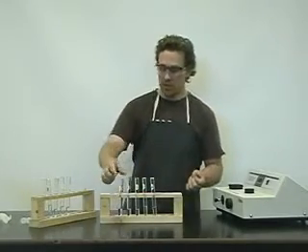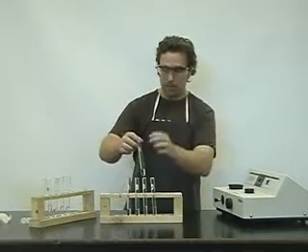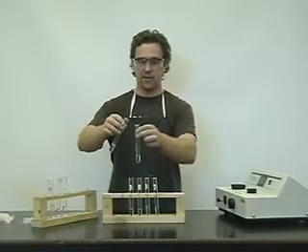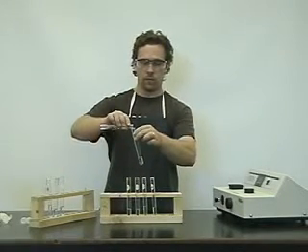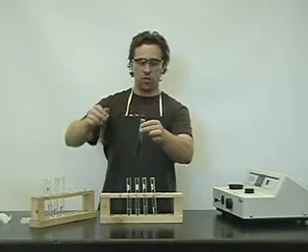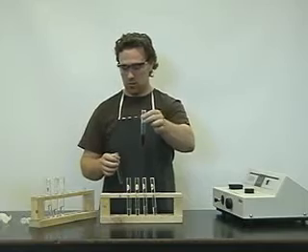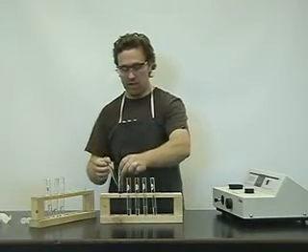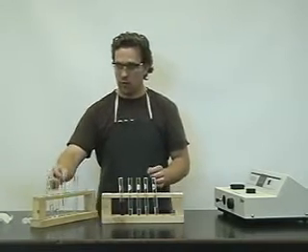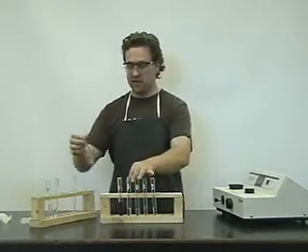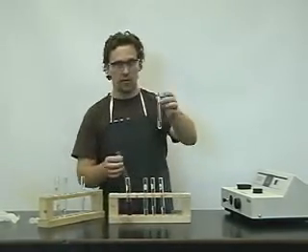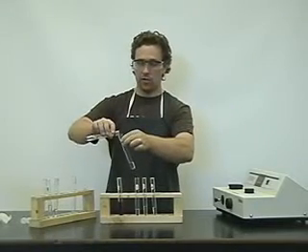So let's begin. We first take solution A, Fe3+, and we'll add SCN-. What happens is a reddish-brown color appears. We'll do the same for all 5 test tubes. Remember, the concentrations of the SCN- are the same for all 5 test tubes. What we've done is we've varied the Fe3+ concentrations.